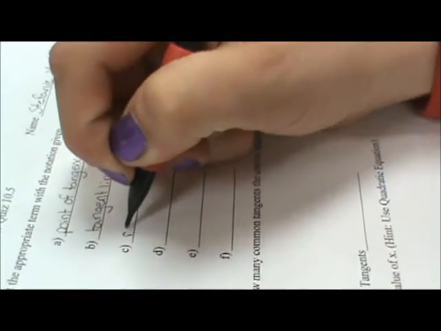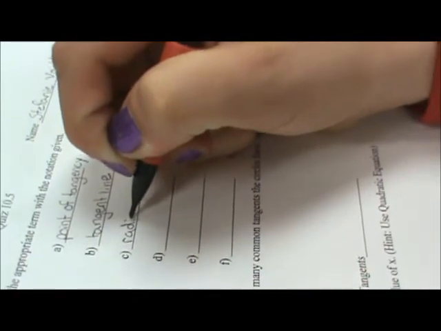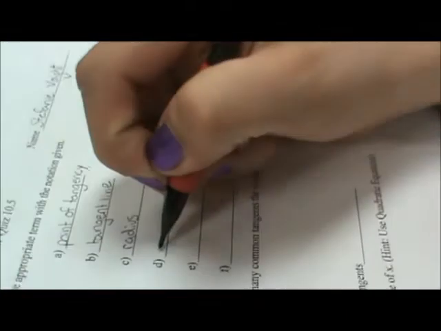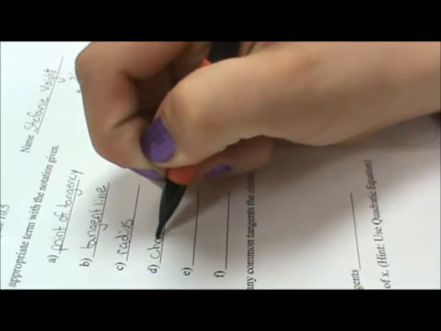So CD is a half of the circle, so then it would be a radius. And D, segment AB, is a chord because you're only taking that segment that goes from one side of the circle to the other.